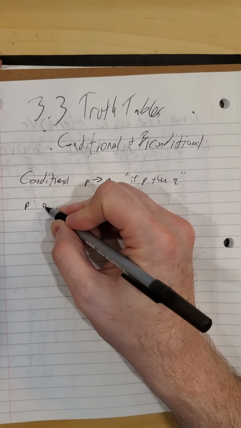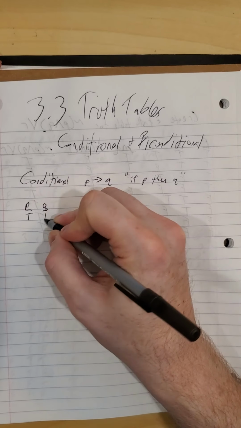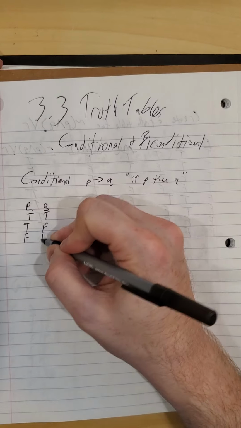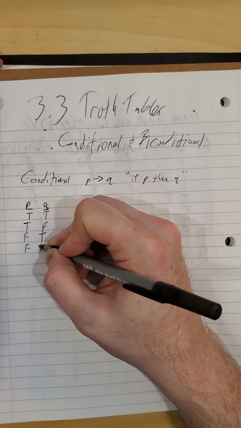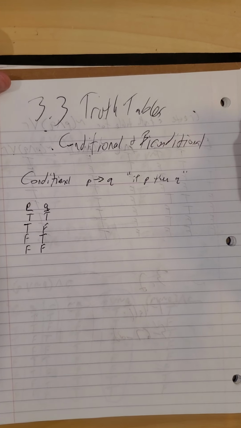So again, we have the basic two-statement truth table. So we have our true, true, true, false, false, true, and false, false. So that one you already know from our work in previous sections.